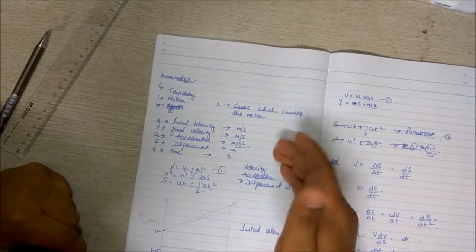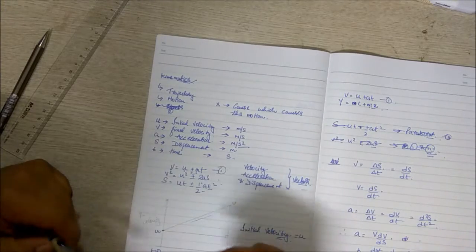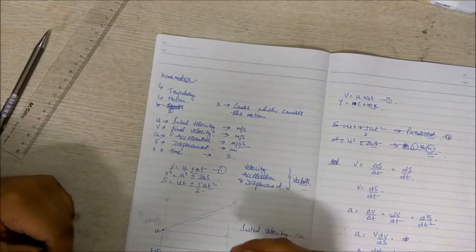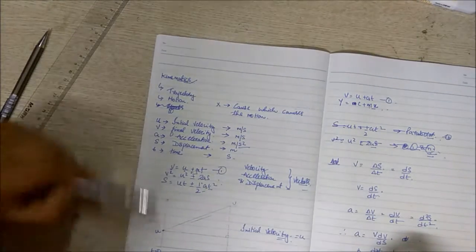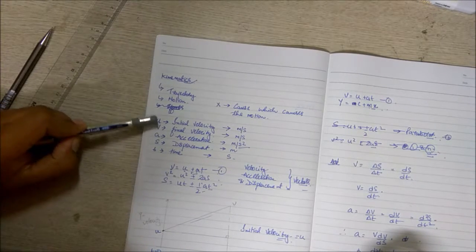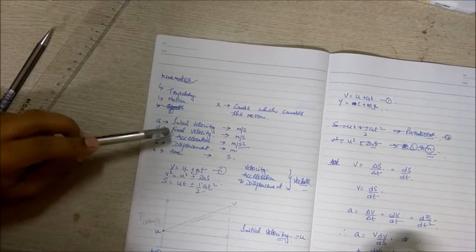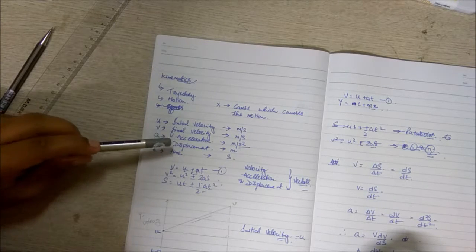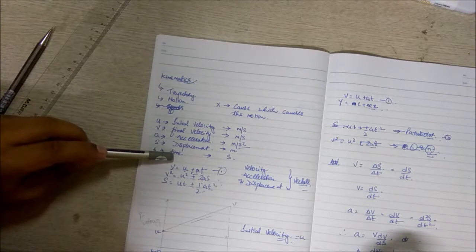Now before studying all these things, we need to know what are the main things we'll need in studying of this kinematics. So here we go first. You will need to know about velocity, that is initial and final velocity. You will need to know about acceleration. You will need to know about displacement, and you will need to know about time.